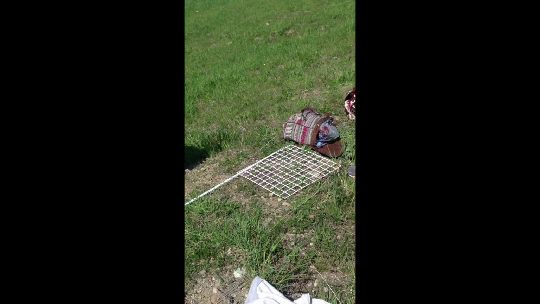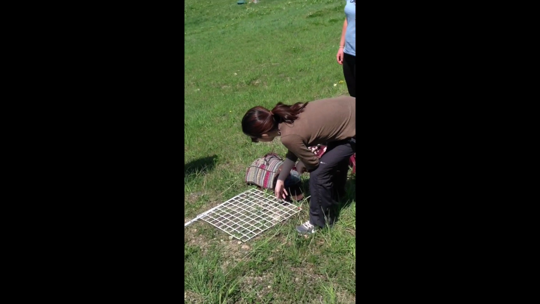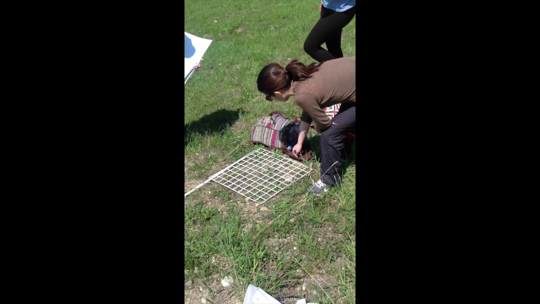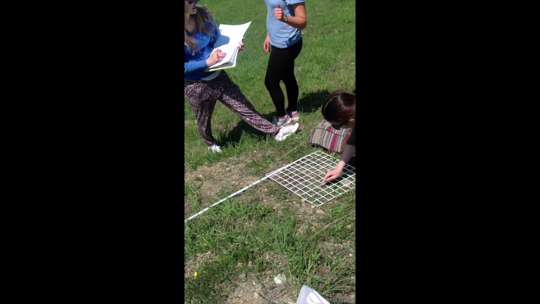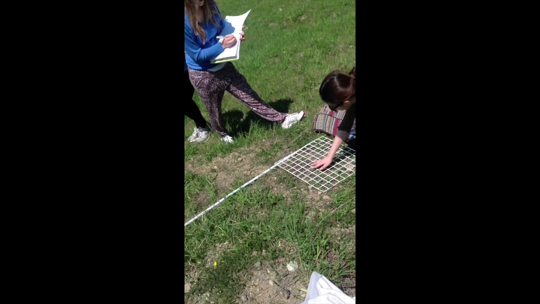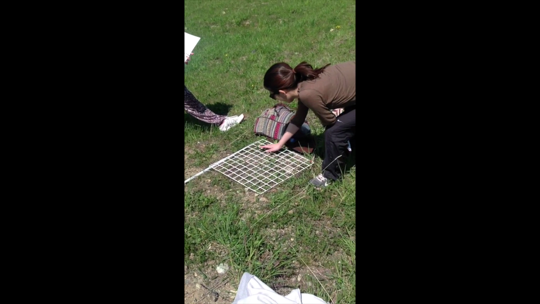Have you got the kestrel meter? I'm doing vegetation height. Karina's doing vegetation cover. Hannah and Lizzie are both doing wind speed and temperature, using a kestrel meter, which costs £200, so it's very precious. It's just a little fact.